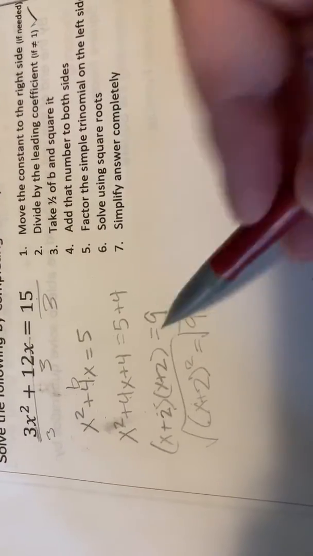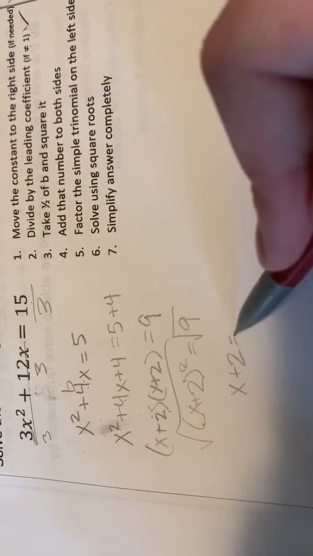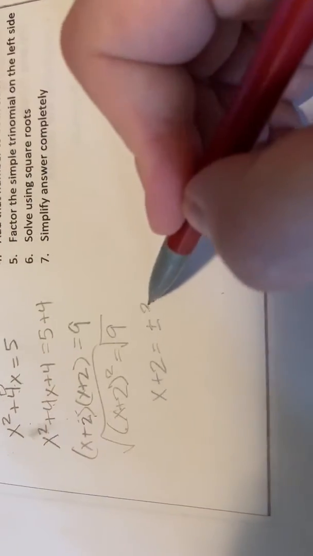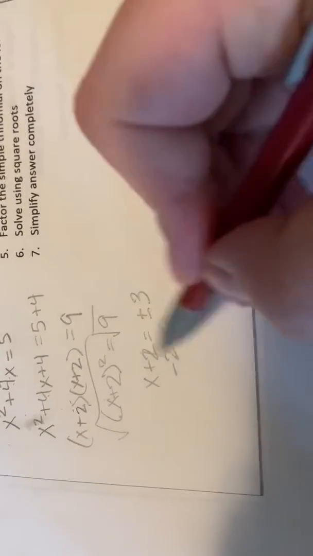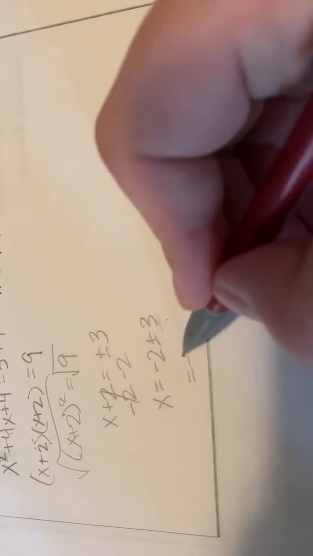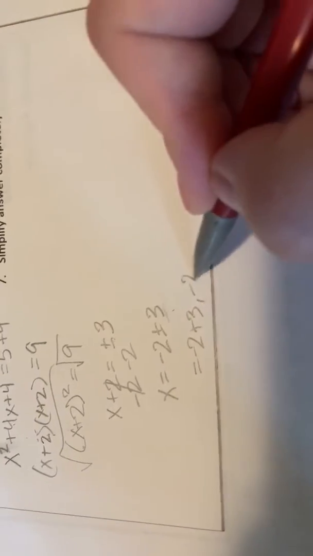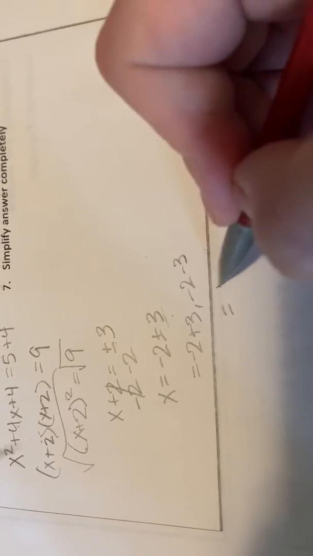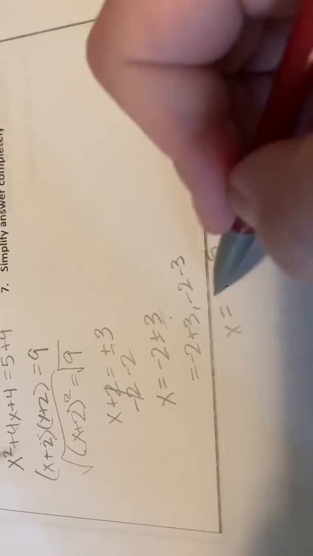Square root. And we're back to a problem where we actually can find the square root of 9. That's 3. Don't forget the plus or minus. I'm going to subtract the 2 and put it in front of the plus or minus. And then because this is a regular number, it's not a square root, I actually can do -2 plus 3 and -2 minus 3 to get my answers. So I get 1 and -5.